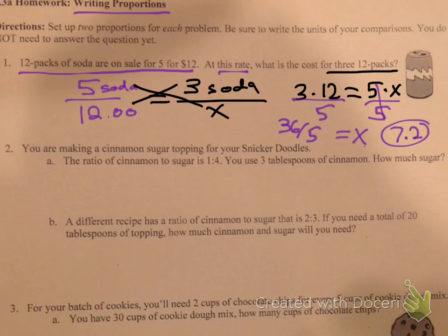Check me on that. So it costs about $7.20. Got to add that zero for money, right? Okay, one down, a few more to go.